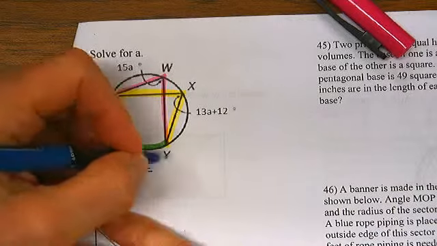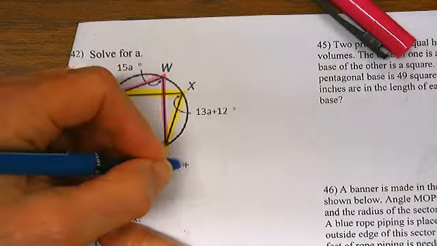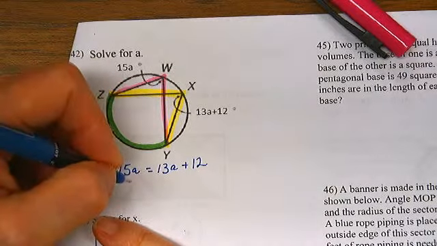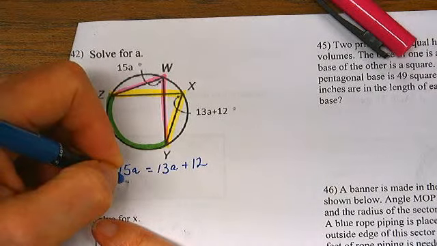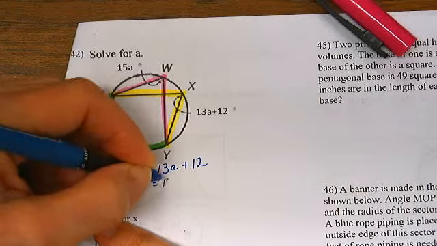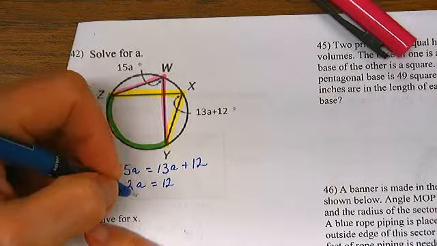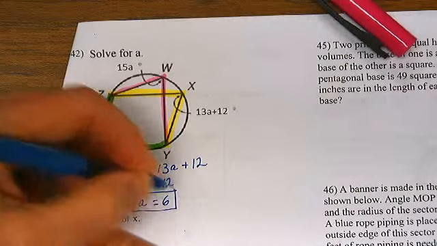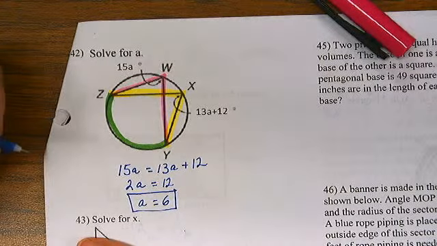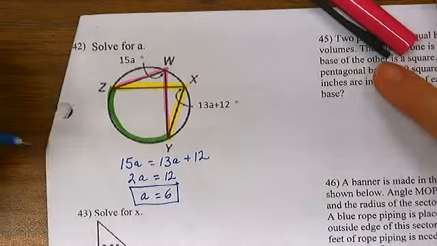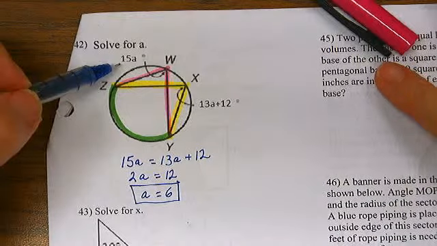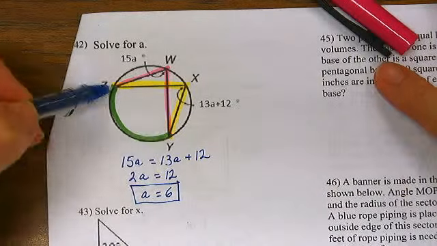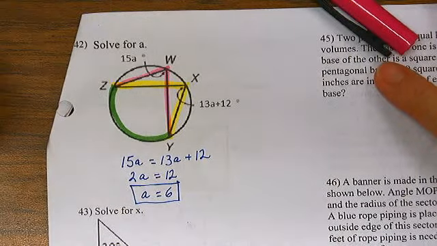Now we've got something we can work with. 15A is equal to 13A plus 12. Subtract 13A from each side. 2A is equal to 12. Divide each side by 2. A is equal to 6. Easy peasy. Oh, and 15 times 6, 30, 60, 90. So this would be 180 degrees. But they didn't even ask us about that.